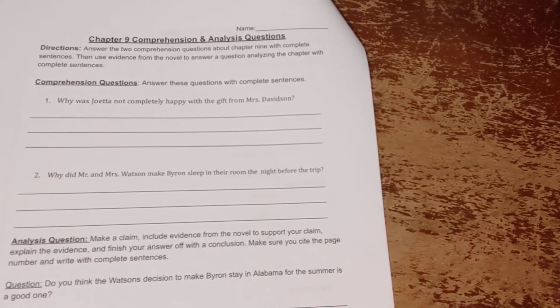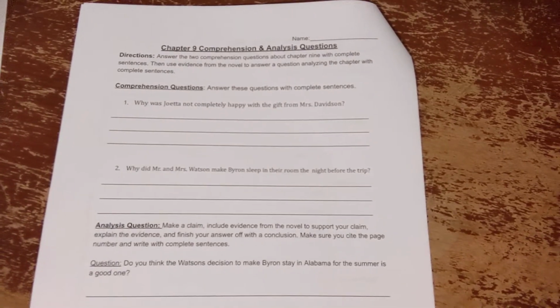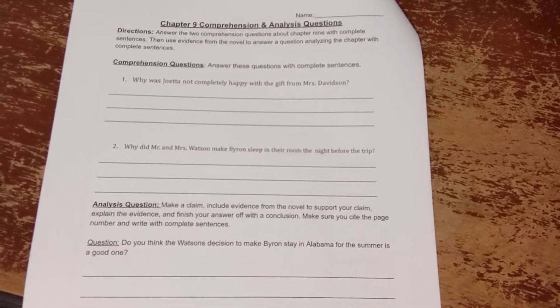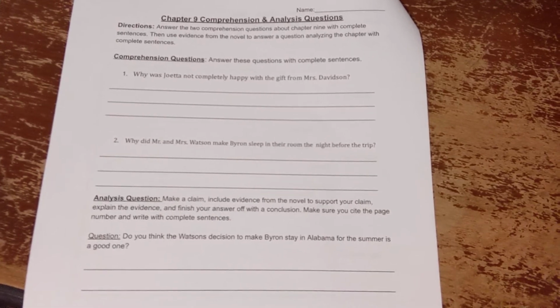Then, lastly, we have the comprehension and analysis questions for chapter 9, and those look like this. And remember to answer these with complete sentences, please. Okay, first one's the comprehension questions. First question, why was Joetta not completely happy with the gift from Mrs. Davidson? Remember, she really looked up to Mrs. Davidson, so for something to make her a little bit unhappy, think about what that might have been.